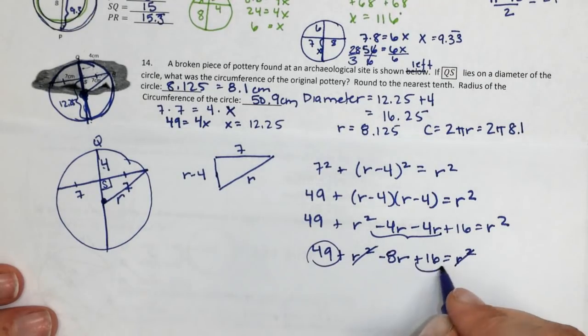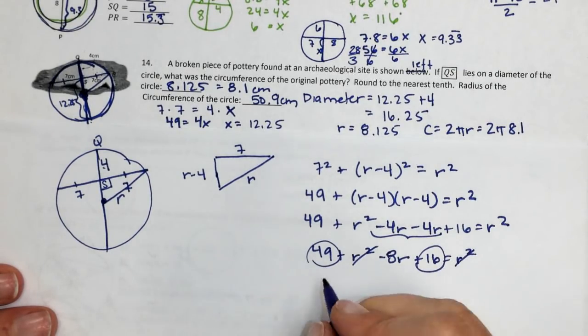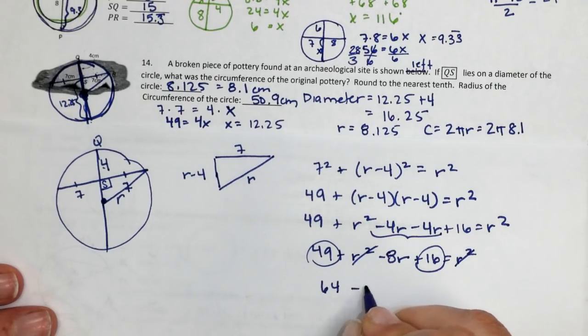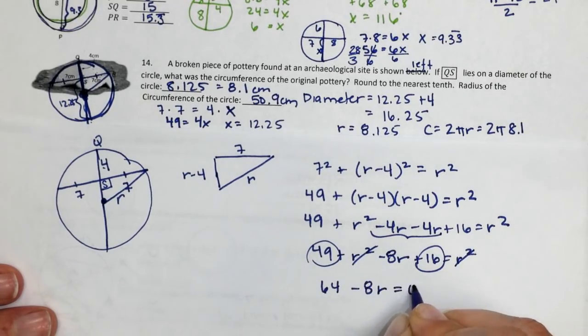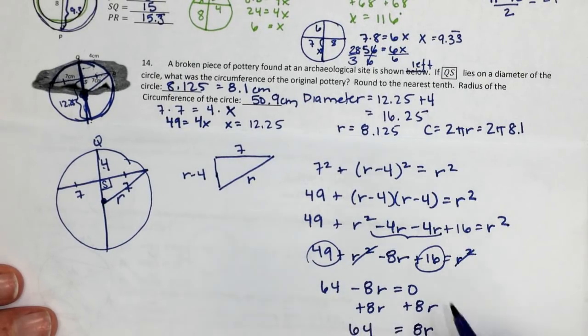The 49 and the 16 combine, so I get 64 minus 8r is equal to 0. Add 8r over here. So I get 8r is equal to 64. So the radius is equal to 8, which is close to what I got before.